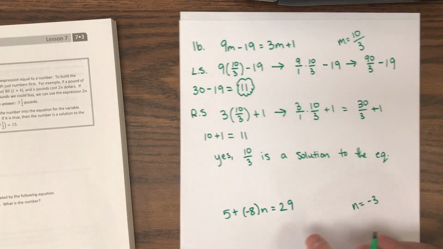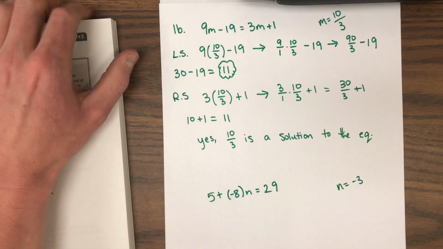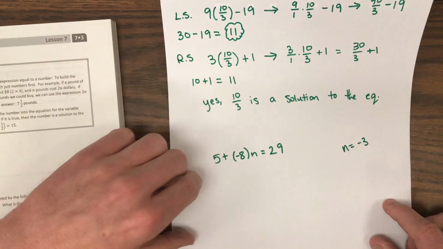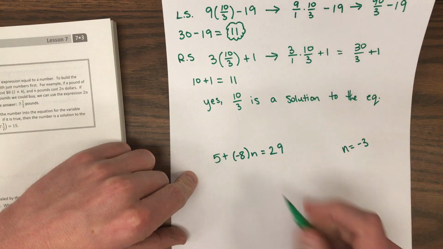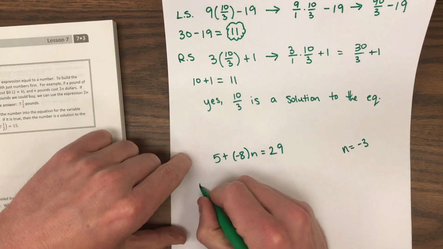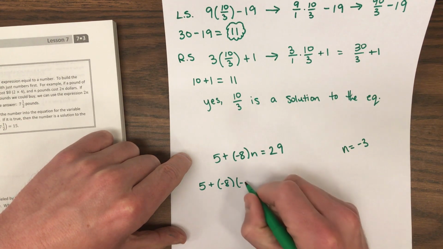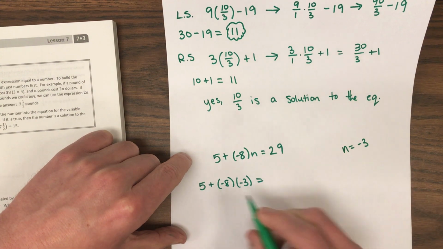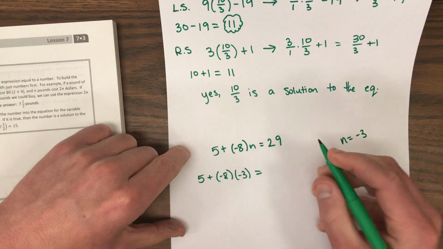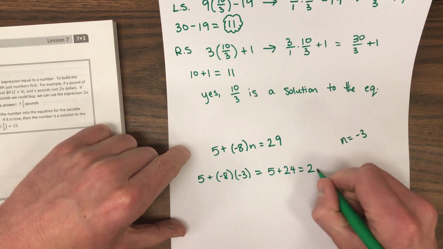Luckily, the right side of this equation is already fully evaluated. It's just a single number. You can't really go any further than that. So we really just have to substitute this negative 3 for n on the left side, evaluate, and see if it comes out to 29. So what we have is 5 plus negative 8 times negative 3. Well, this is a negative times a negative, so that's going to turn out positive. 8 times 3 is 24, so what we have is 5 plus 24, and that does indeed equal 29.